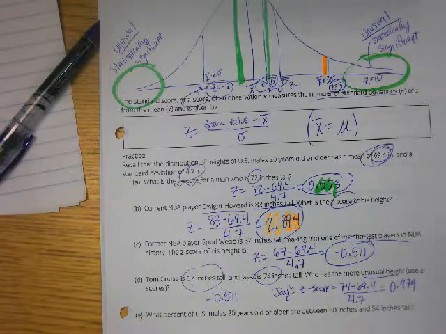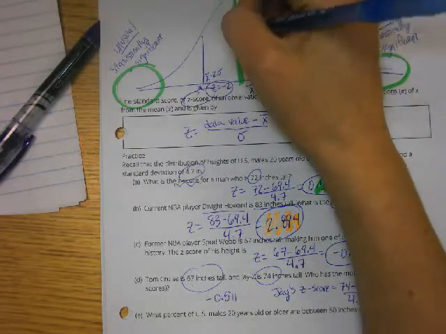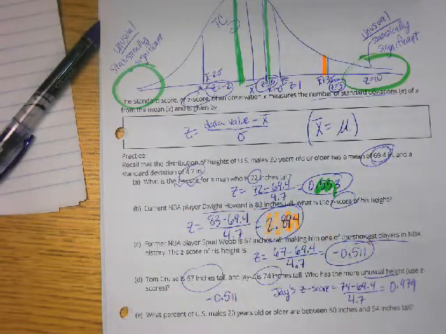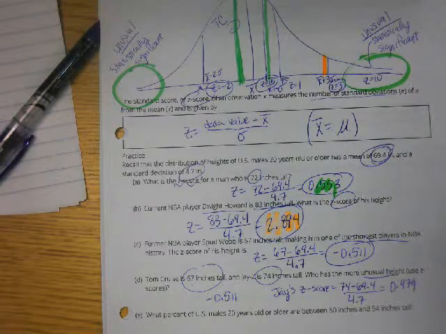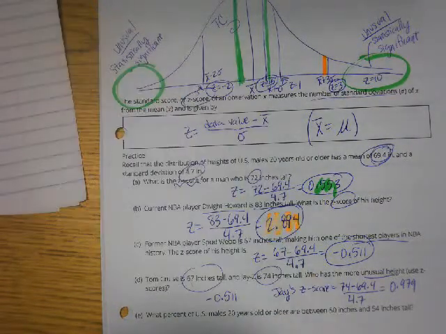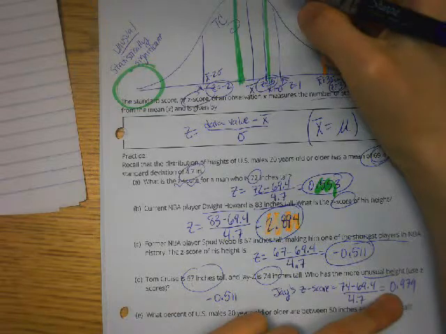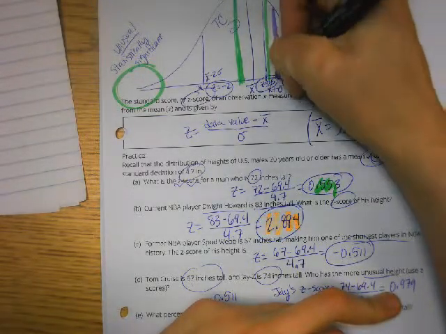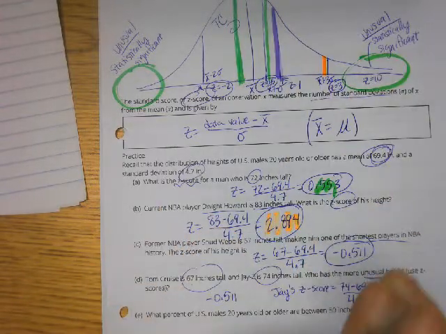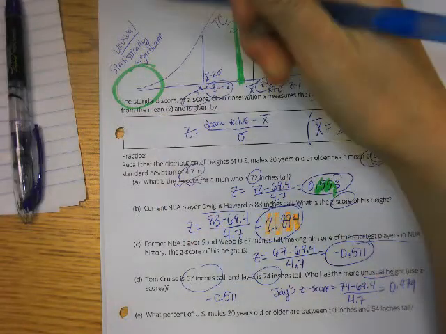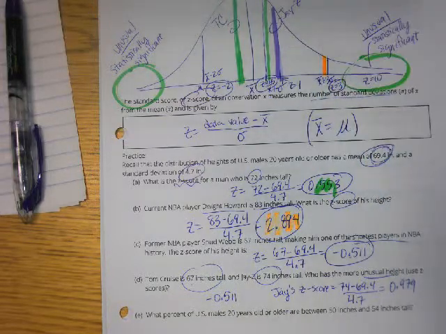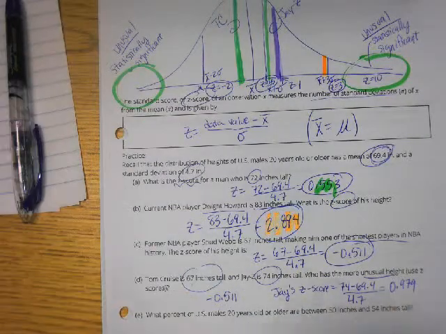So right here, this represents TC, or Tom Cruise. Jay-Z is 0.979. He's almost 1 full standard deviation away. There's Jay-Z right there in purple. Maybe kind of hard to see with all the lines.